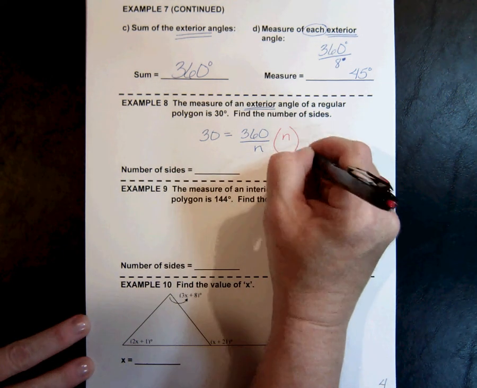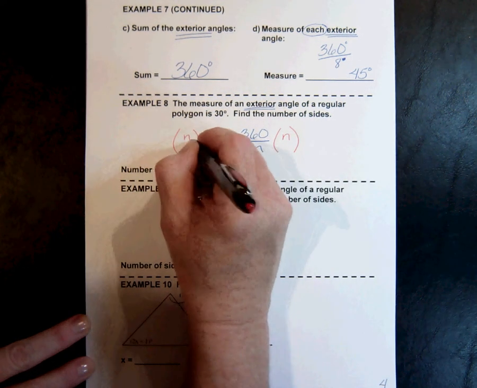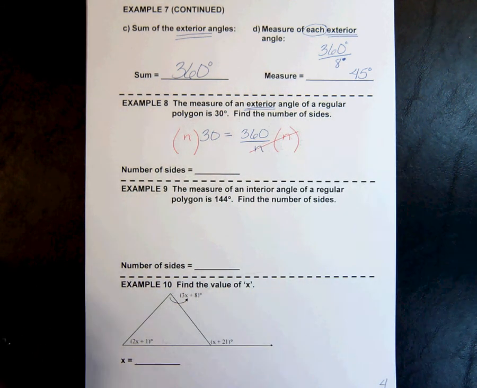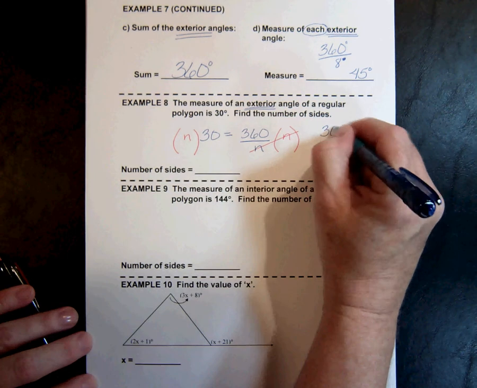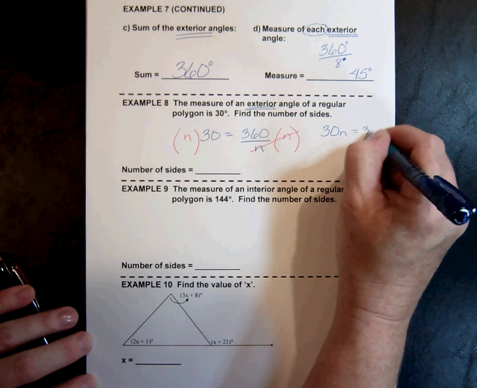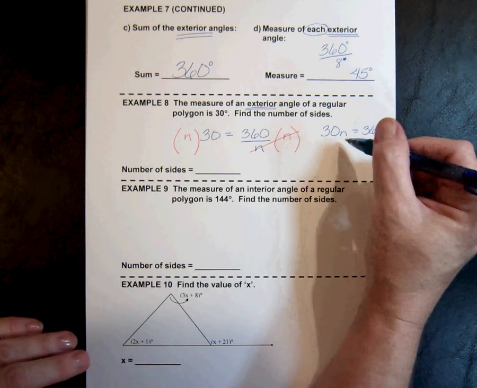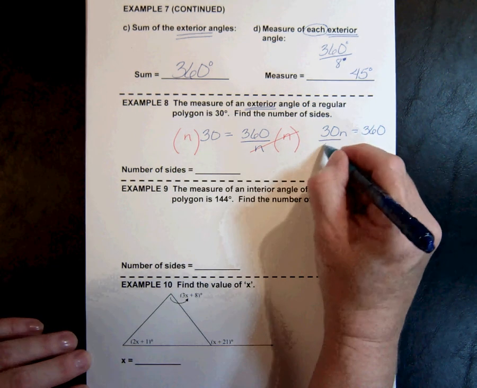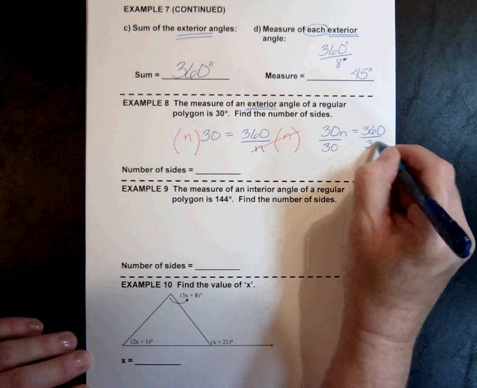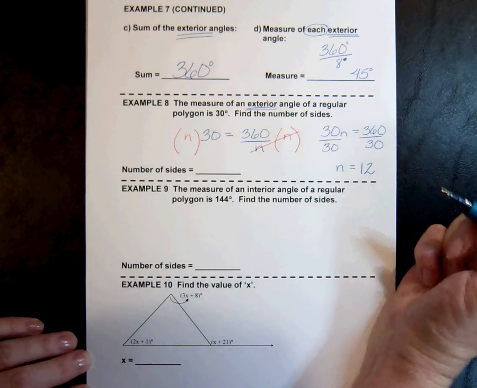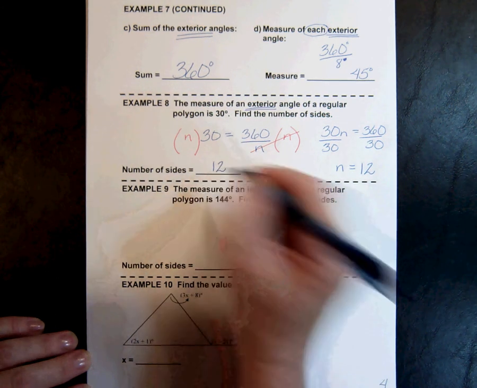Multiply by whatever the denominator is on both sides of the equation. The denominator goes away, so now you have 30n is equal to 360. So you're dividing 360 by 30 to find the number of sides. Divide by 30 on both sides, and you're going to get a 12-sided figure. So that's going to have 12 sides.